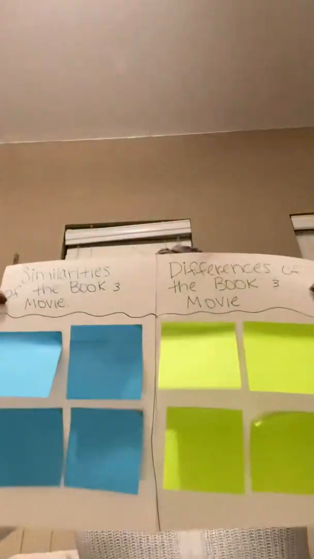To start off with my first activity, comparing and contrasting the book and the movie, students would get into groups of probably 3 or 4, and they'll get this paper that says similarities of the book and the movie and differences of the book and the movie.